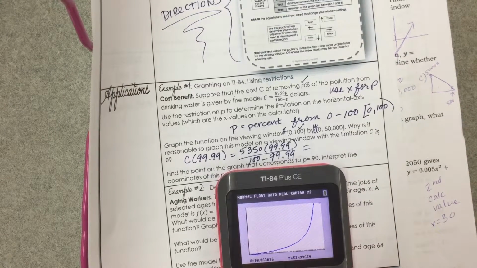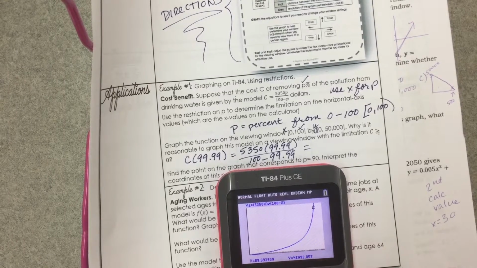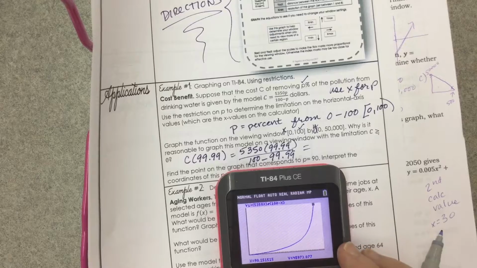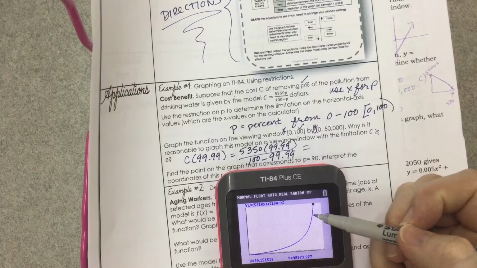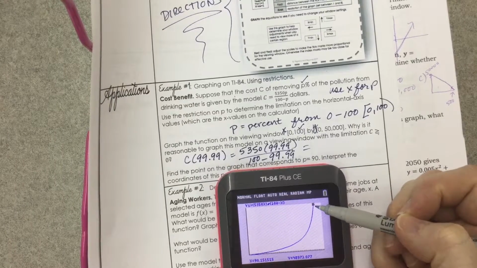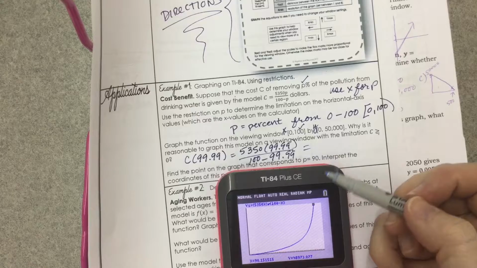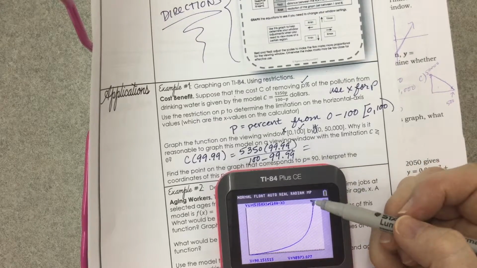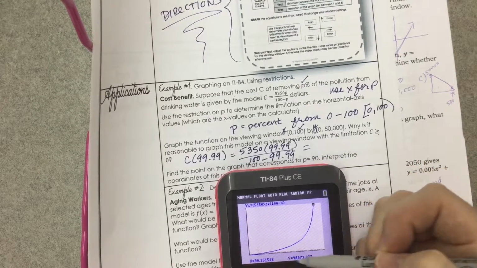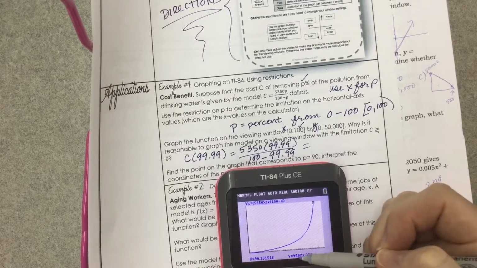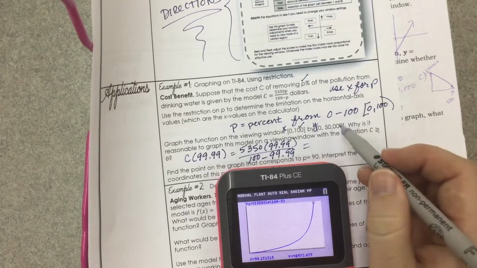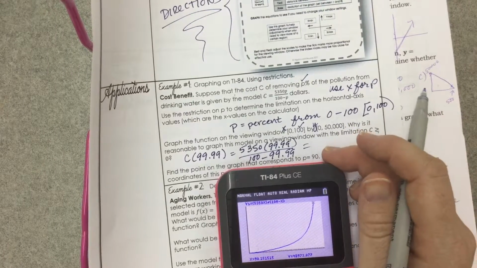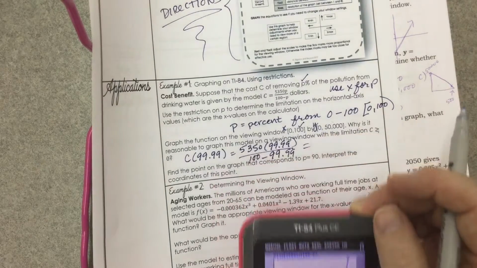But if I were to come down a little bit, trace it, I just want to make sure that I can get most of the graph. There's no way I'm going to be able to remove 100% of the pollution. So if I got to 90. Now I could extend the graph so that I could see more of it and get to 50 million. But I would say probably here, so the end of the graph is 48,973. So 50,000 is probably a good window for Y so that I can see most of the graph.